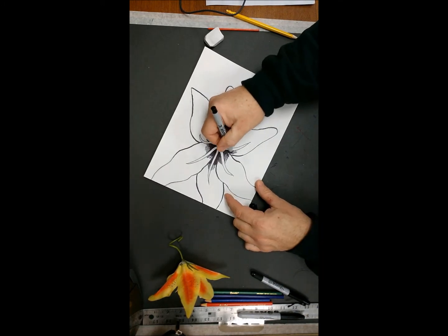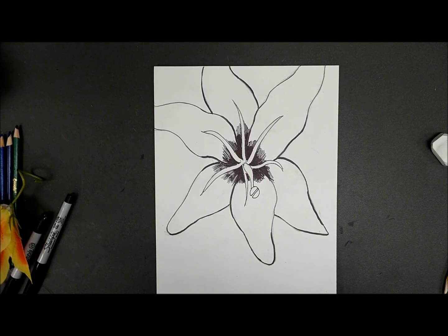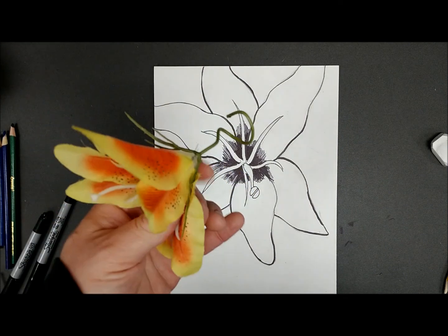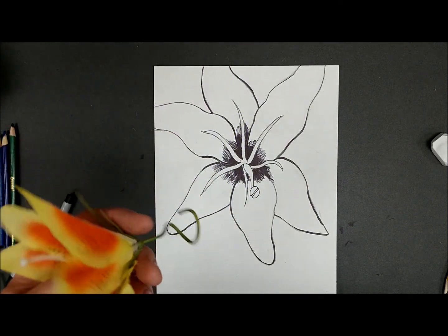Boys and girls, my Sharpie work on the drawing is done now. However, I may add some more leaves. I may look this up, because this example has no leaves. They've all been pulled off.